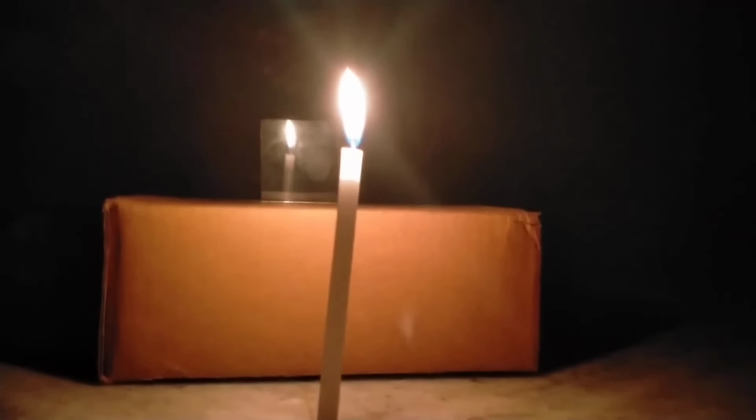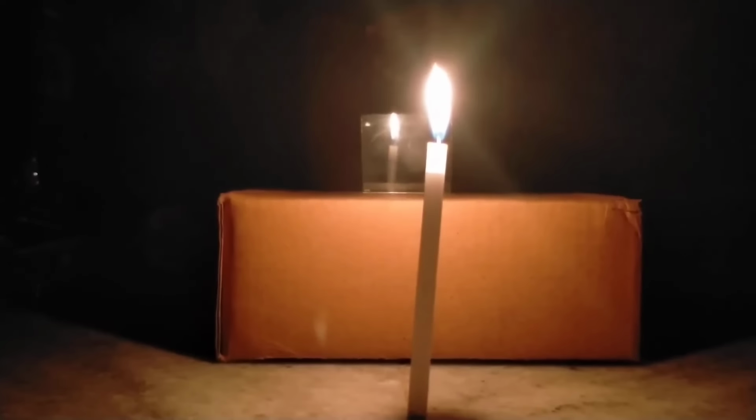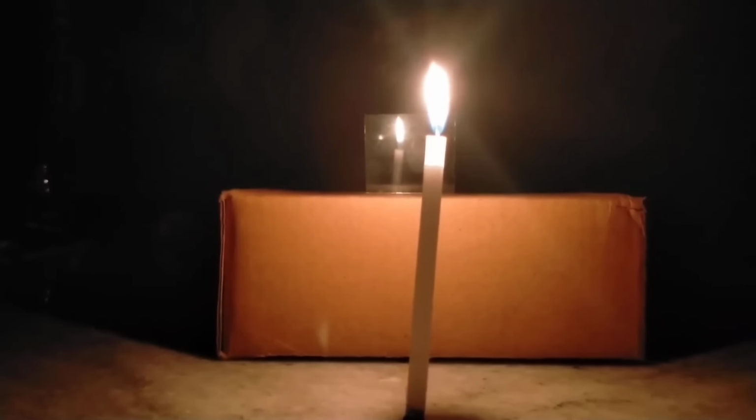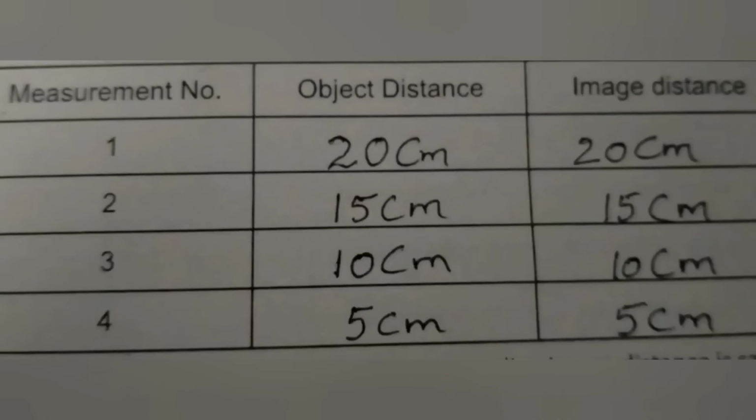So this is an activity about the reflected image in a plane mirror using a glass plate, and these are my observations. When the object distance is 20, the image distance is also 20. When it is 15, it is 15. When it is 10, it is 10. And when it is 5, the image distance is also 5 centimeters.